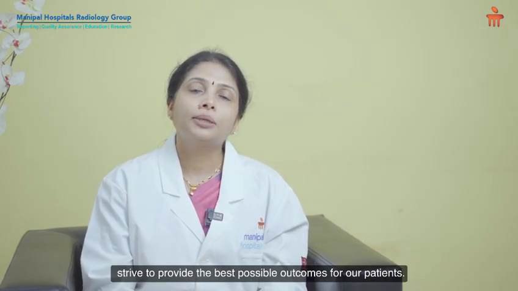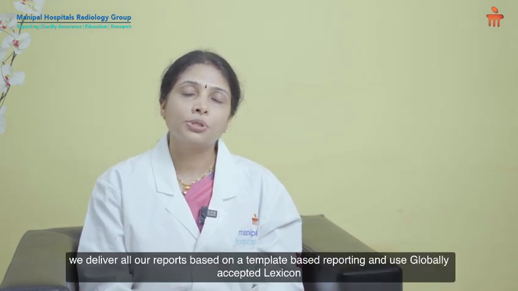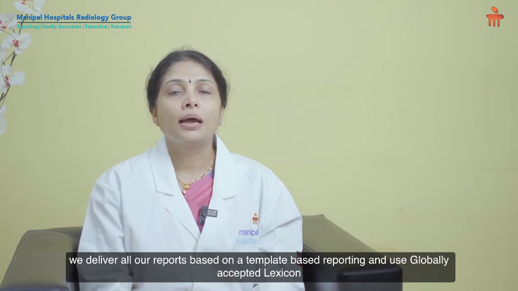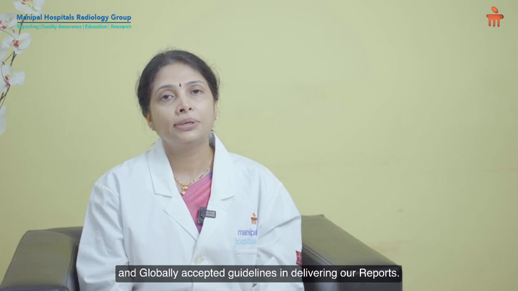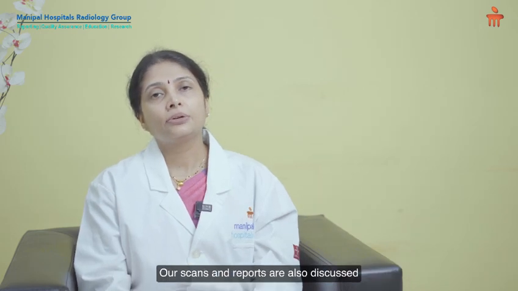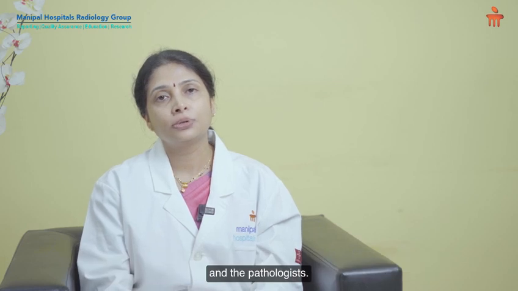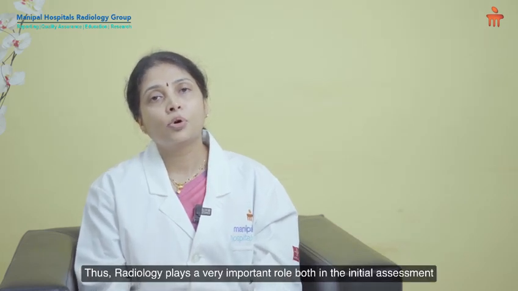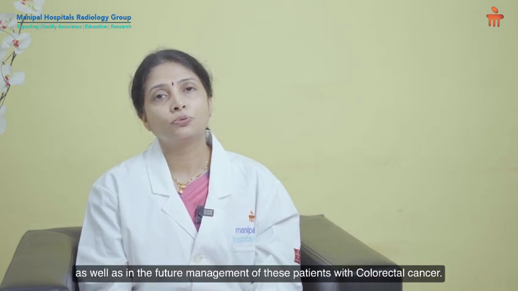We at Manipal Hospital's radiology group strive to provide the best possible outcomes for our patients. With this aim in mind, we deliver all our reports based on a template-based reporting and use globally accepted lexicon and globally accepted guidelines in delivering our reports. Our scans and reports are also discussed in the hospital-wide tumor board, which is attended by the treating surgeons, the treating oncologists, and the pathologists. Thus, radiology plays a very important role both in the initial assessment as well as in the future management of these patients with colorectal cancer.